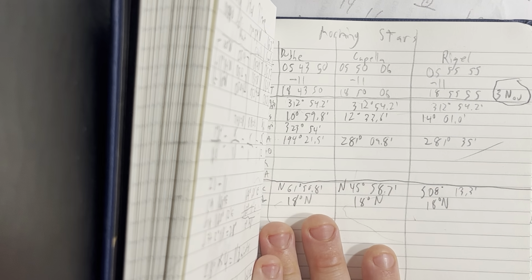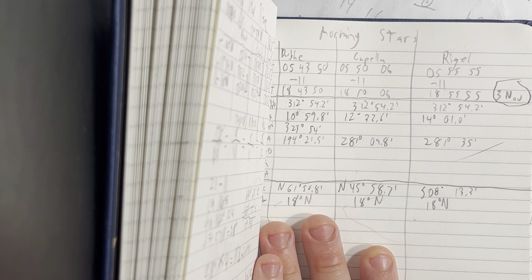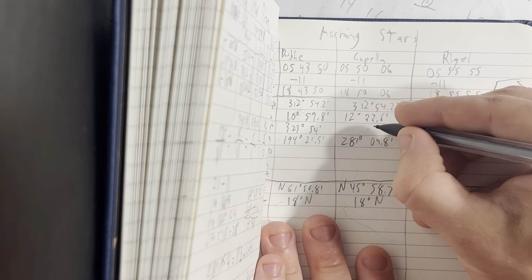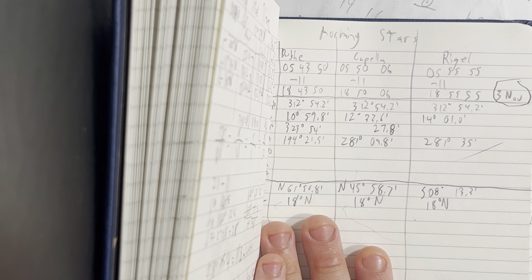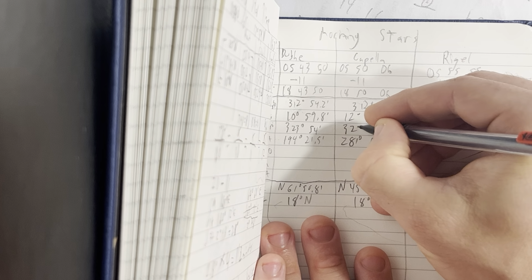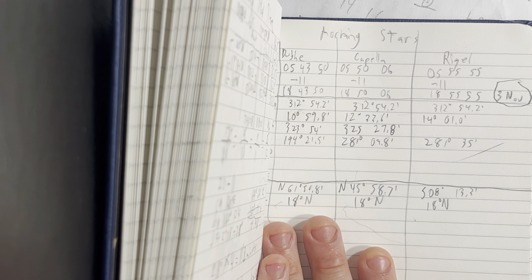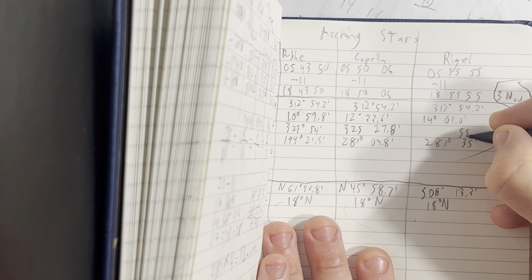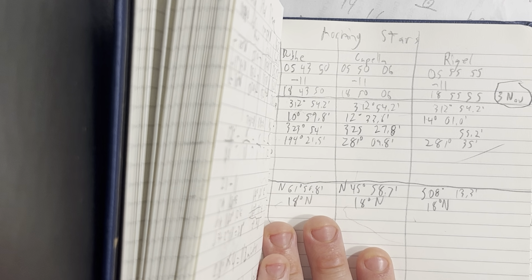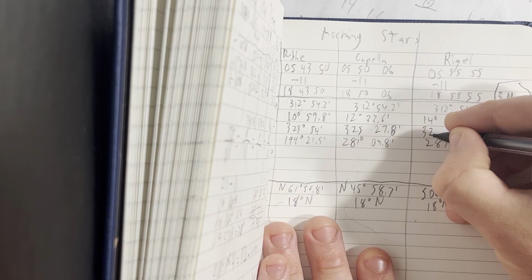Then we come over here. 54.2 plus 33.6 is 87, from which we subtract 60, giving 27.8 minutes. 313 plus 12 gets us 325. And then 54.2 plus 1 is going to be 55.2, and 312 plus 14 gets us 326.